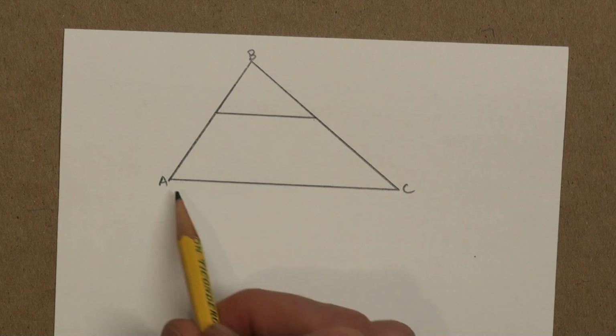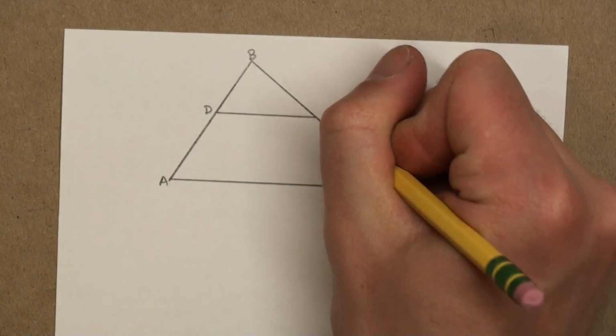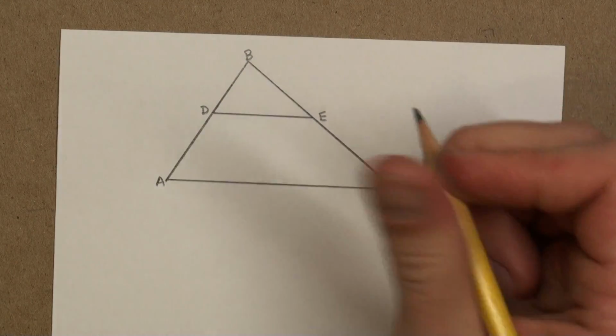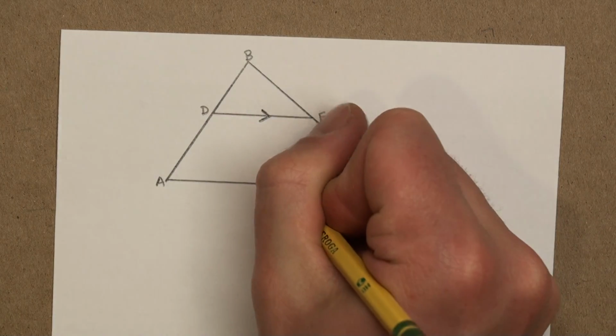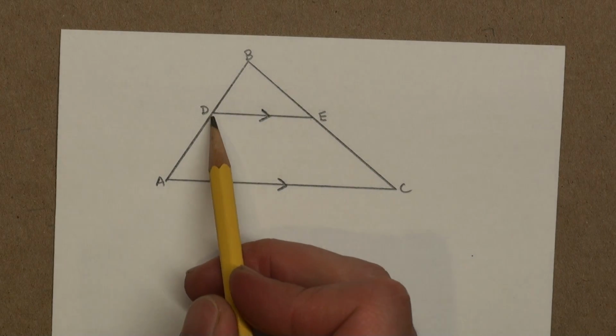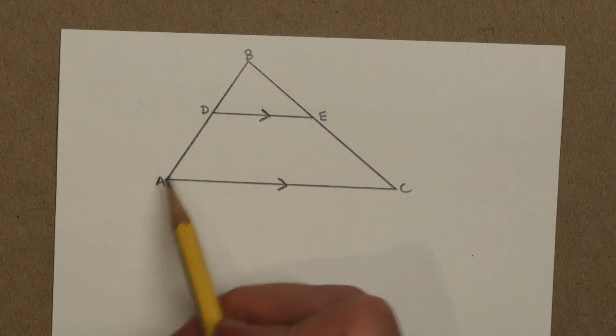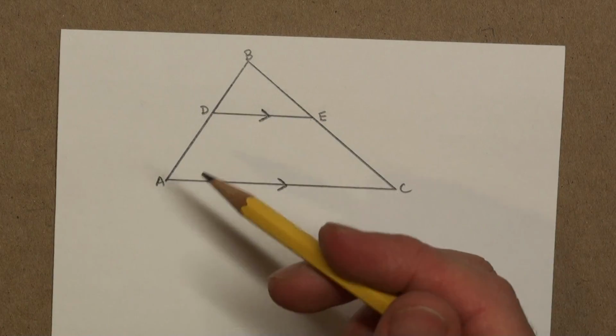Let's say it intersects here at D and here at E. It's parallel, so we know that this segment is parallel to this segment. And it doesn't have to be in the middle of these lines. That would be the mid-segment, but this doesn't have to be in the middle.